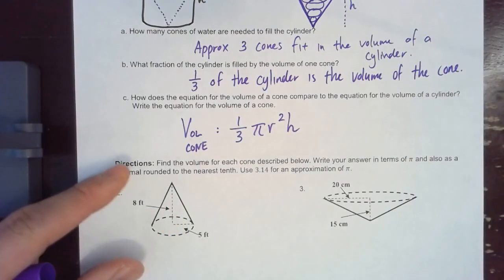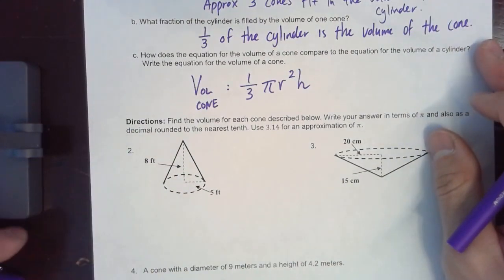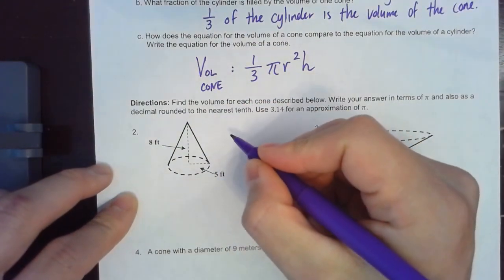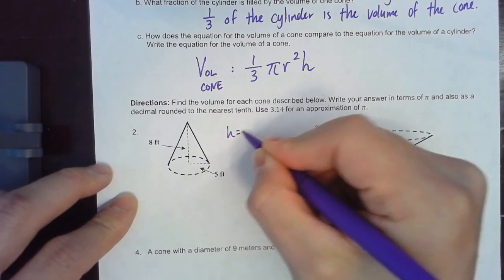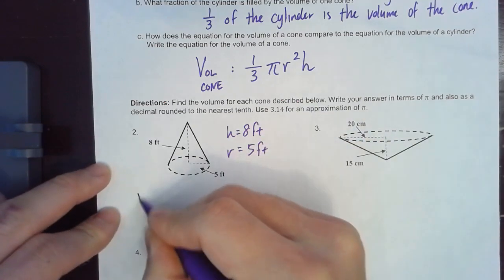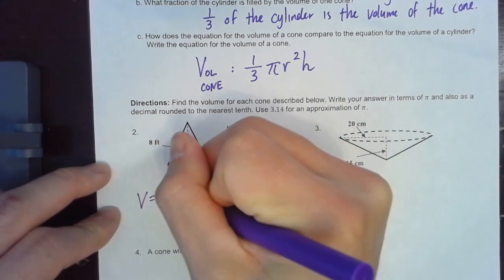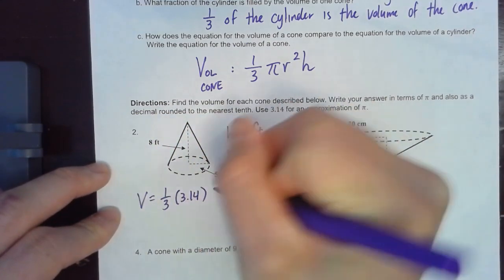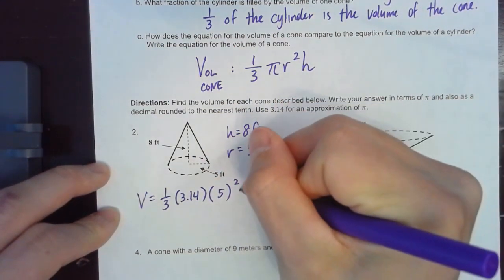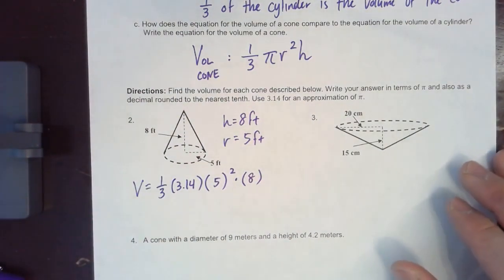So once you know this new formula, practicing how to calculate the volume of certain cones is rather easy. Again, write down the given information. The height here is 8 feet, and the radius is 5 feet. We just plug it into our formula and use your calculator. 1/3 pi, which is 3.14, r, which is 5, squared times 8, the height, is going to give us the volume of this cone.